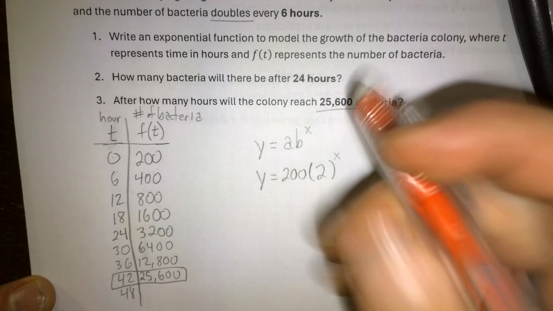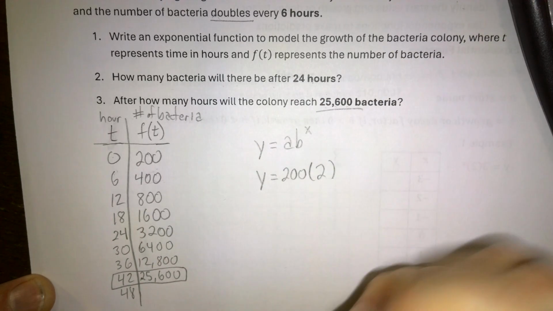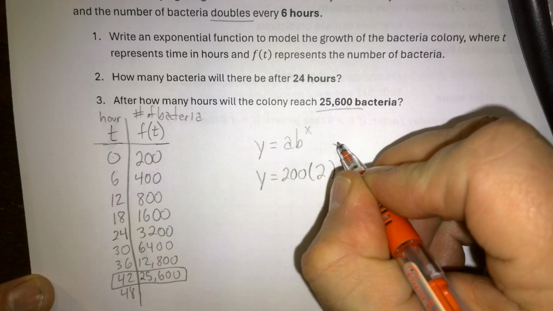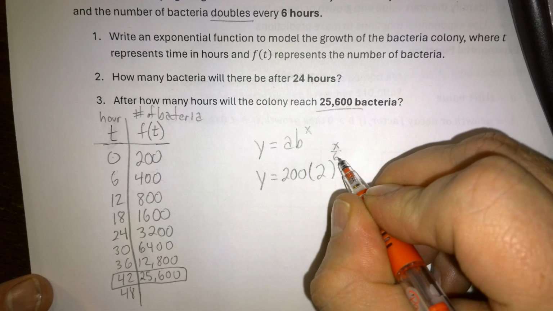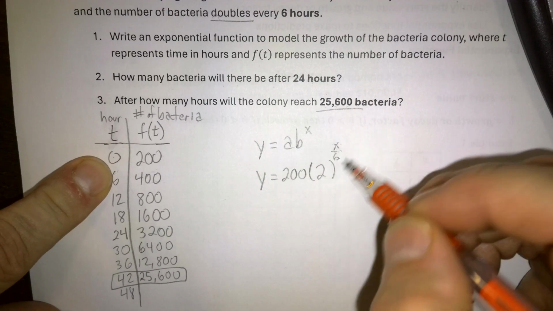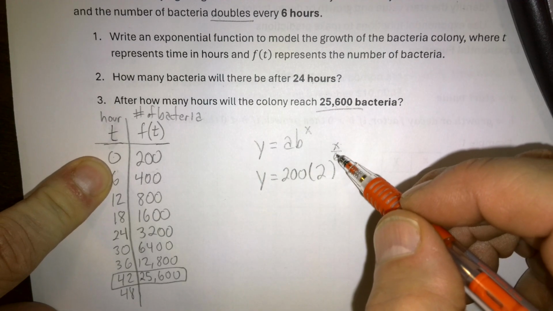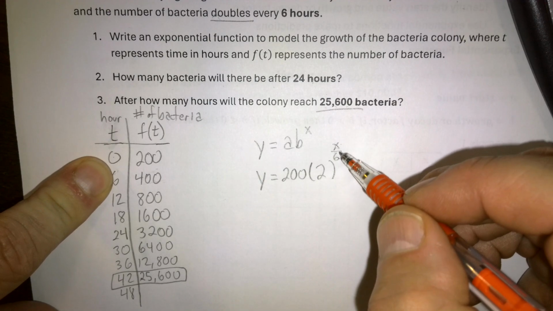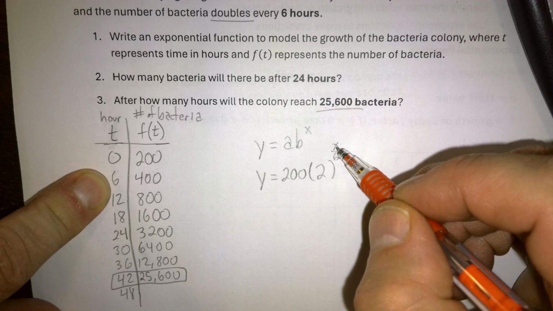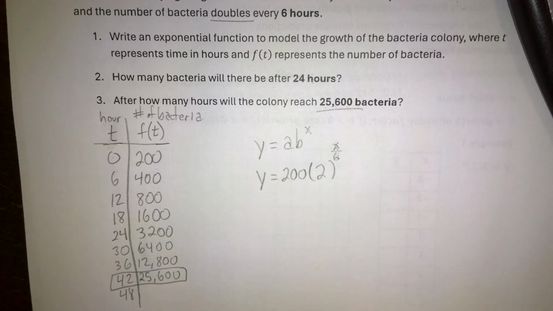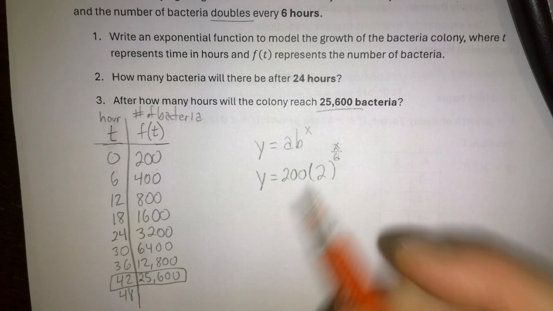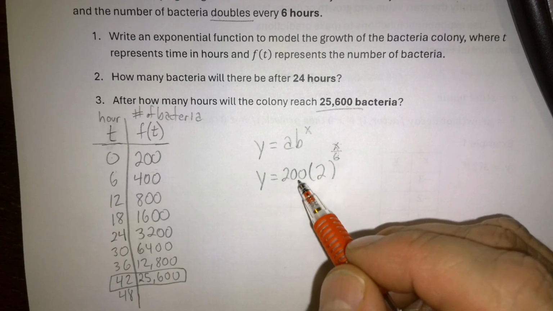So I'm going to have to do something different with the exponent so that it only doubles every 6 hours. And one way I can do that is by putting a fraction here, and I could make my exponent x over 6. So when I put a 1 in, my exponent's only 1/6. If I put a 2 in, it's 2/6, 3, 4, right? When I put a 6 in, now it's 6/6, which is 1, and that would create 1 multiplication of 2.